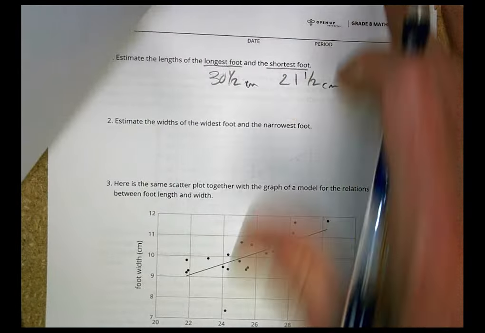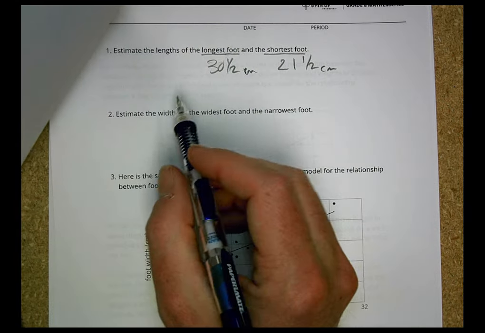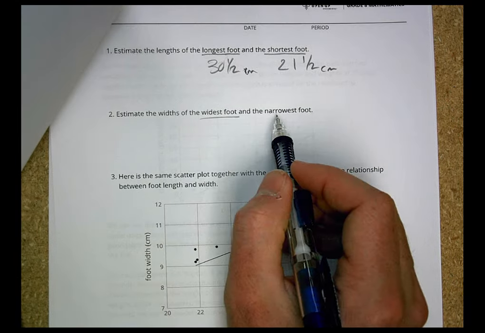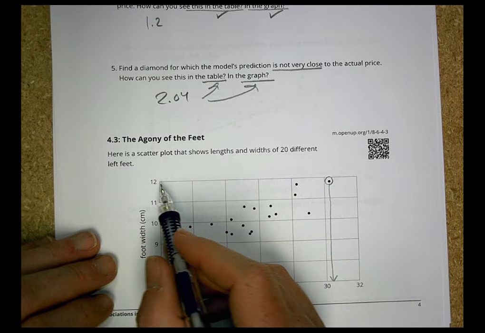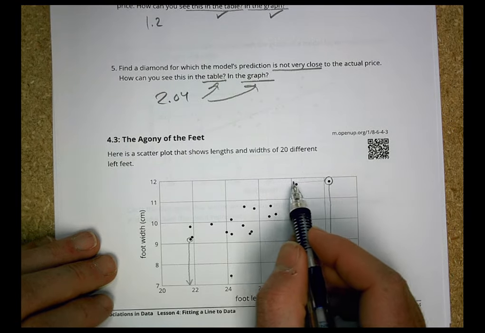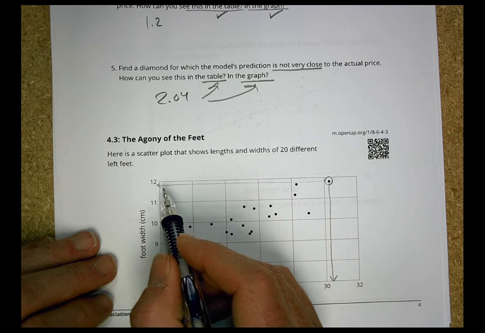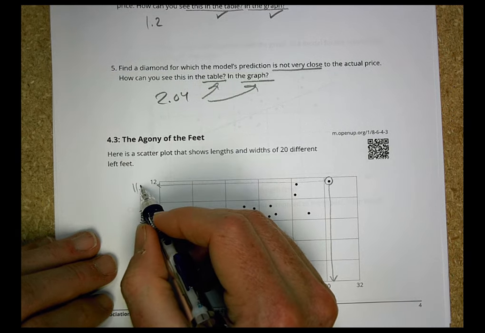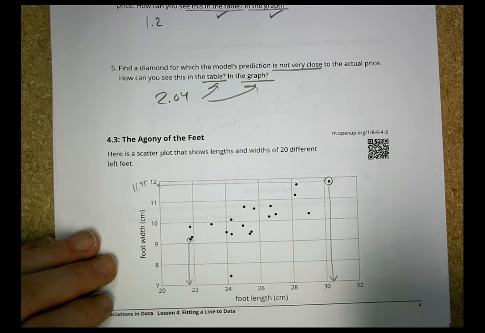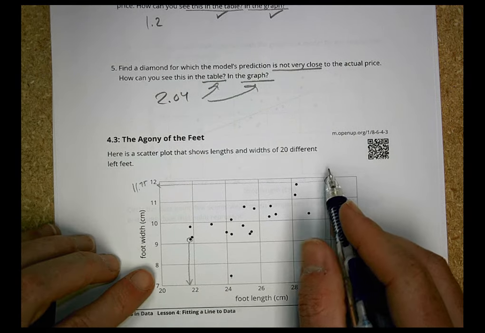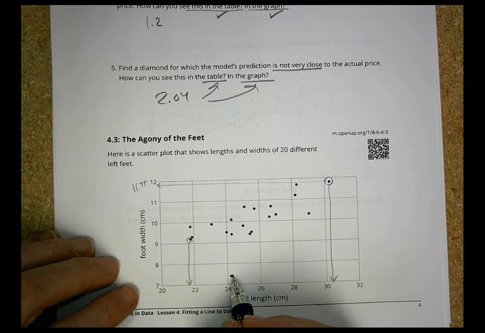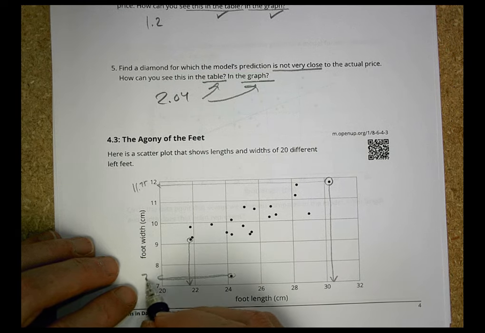Again, just an estimate there. How about the estimate the widths of the widest foot and the narrowest foot? All right, well the widest is going to be up here, which this is still the widest foot, so that's almost 12, so maybe about 11.75, I'm not sure, just estimating. And then the most narrow foot is right here, the one furthest down. That's our narrowest foot, which is at about 7.5.